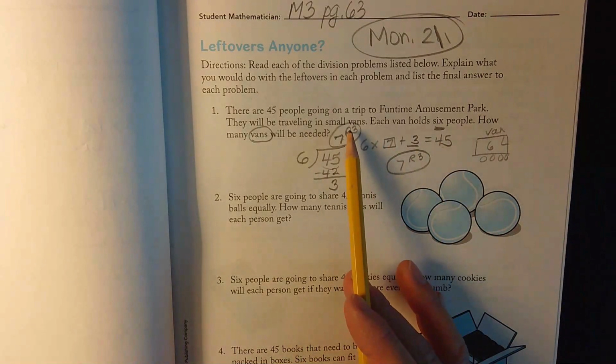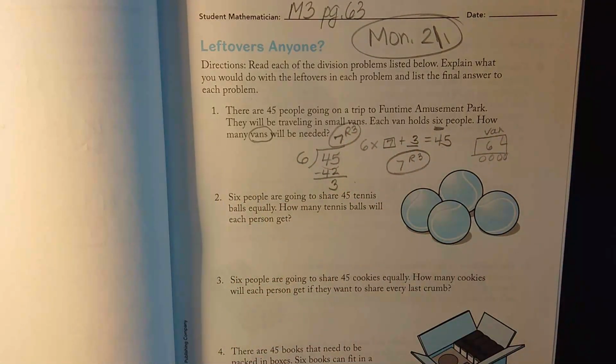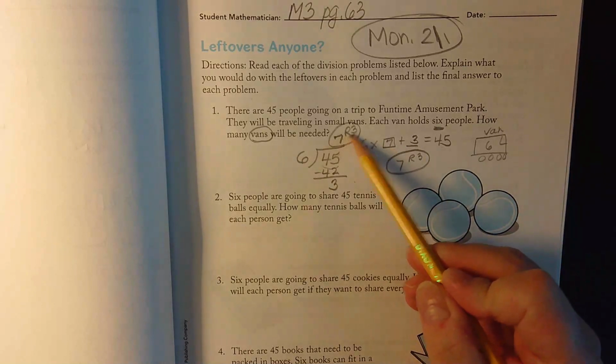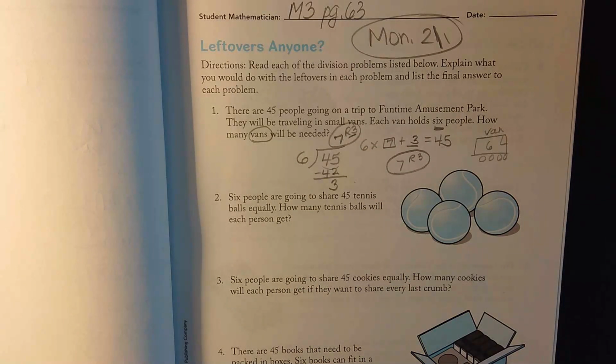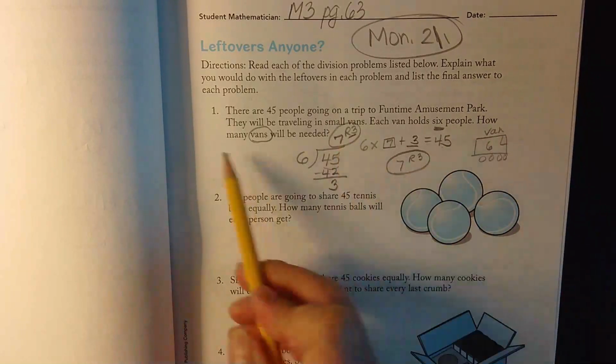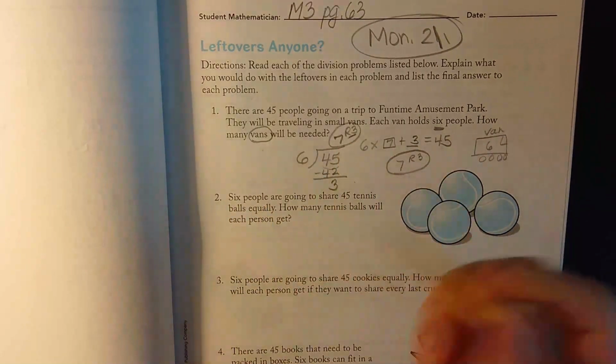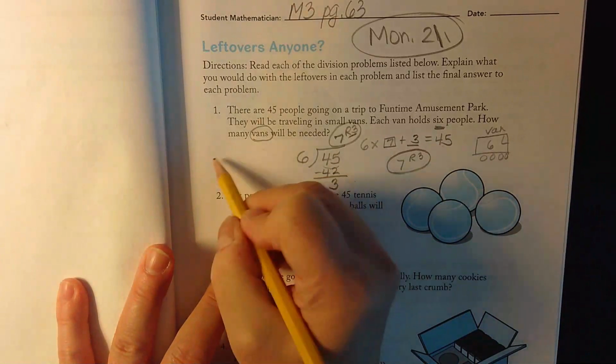But the question is saying how many vans will be needed. So we're talking about people as remainders. So where are we going to put those people? On the top of the van? Well, no, you can't put it on the top of the van, and they can't be strapped to the back of the van. So you're going to need an extra van to accommodate for those remaining 3 people. Even though there's only going to be 3 people in the van, they still need a place to sit. So how many vans will be needed? You're going to need 8 vans.